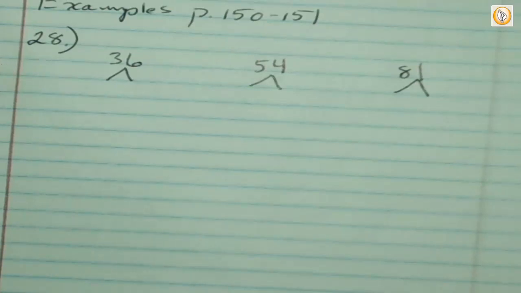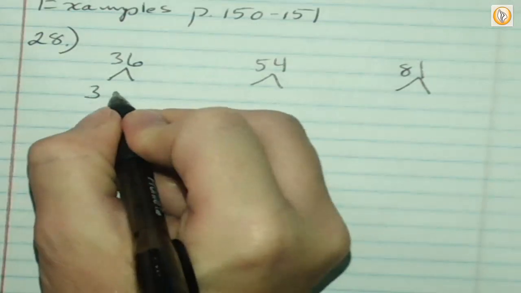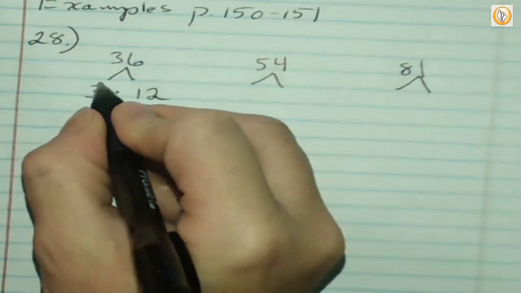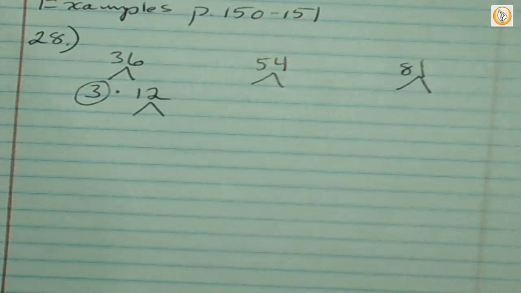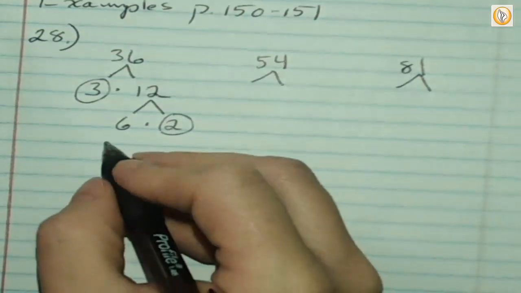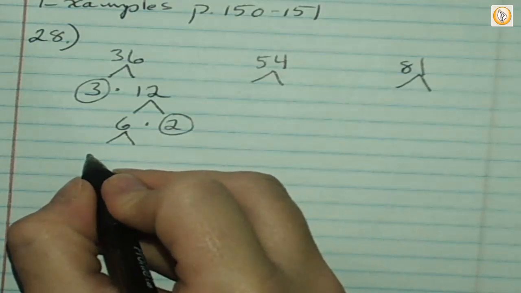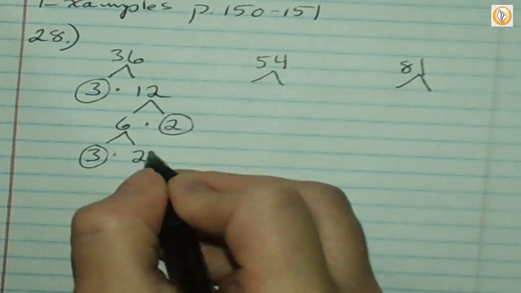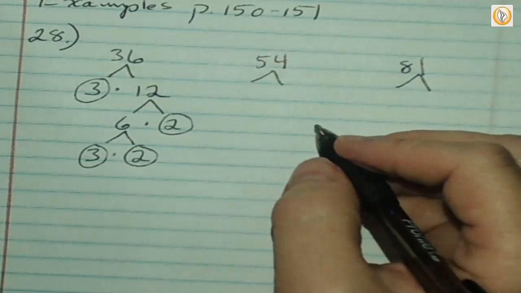Michaela, what two numbers when multiplied give you 36? 3 and 12. Okay, so 3 times 12. 3 is prime. Is 12 prime? No. What two numbers give me 12? 6 times 2. 2's prime. Is 6 prime? No. What two numbers give me 6? 3 times 2. Very good. Make sure you have all that down.